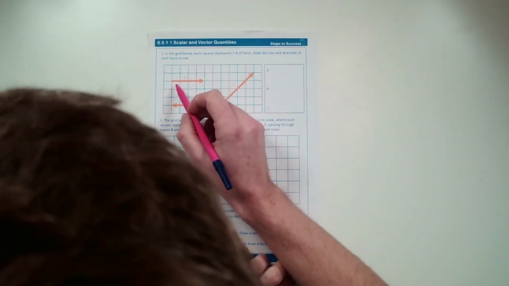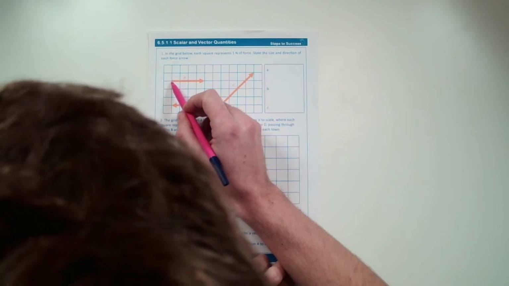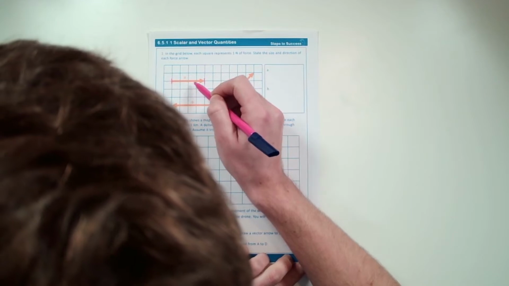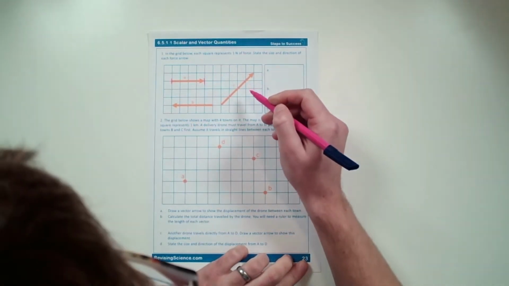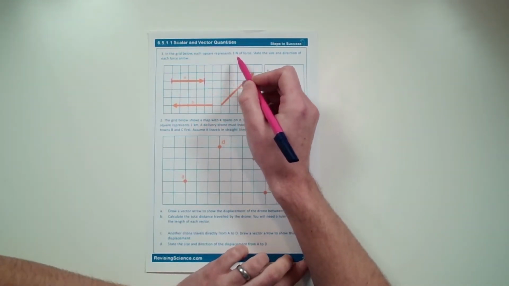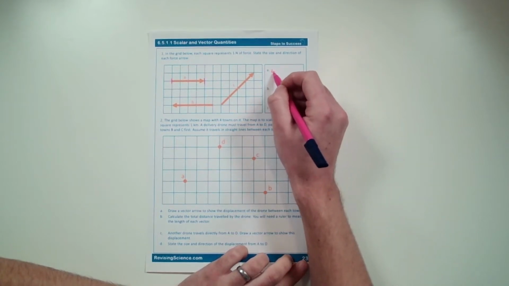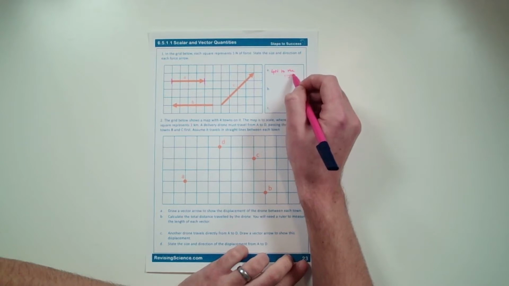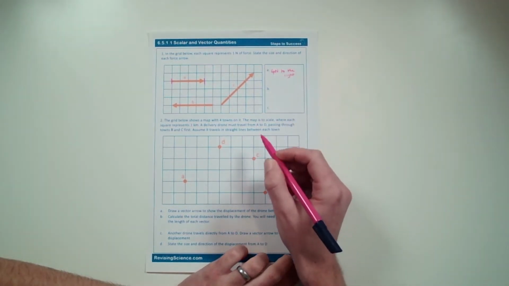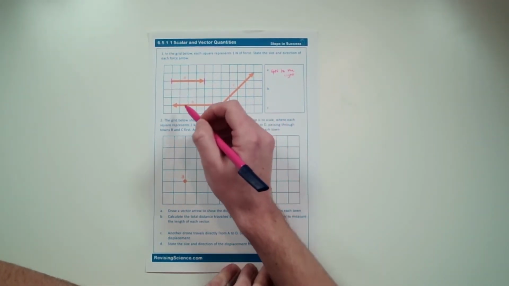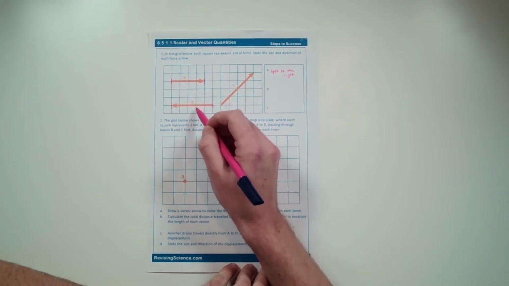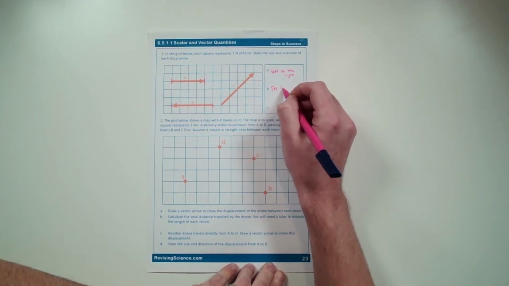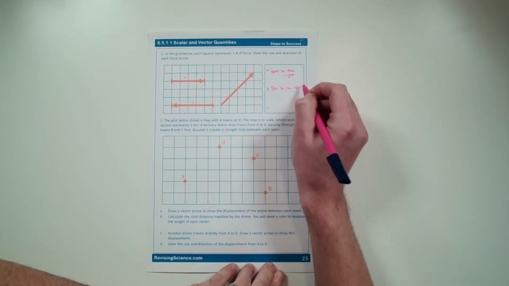Well, we can clearly see here that arrow A goes from here to here, which is 1, 2, 3, 4 squares. If each square represents 1 Newton of force, then this will be 4 newtons to the right. Let's have a look at B. B starts here and finishes here. So it's 1, 2, 3, 4, 5 newtons, but this time to the left.